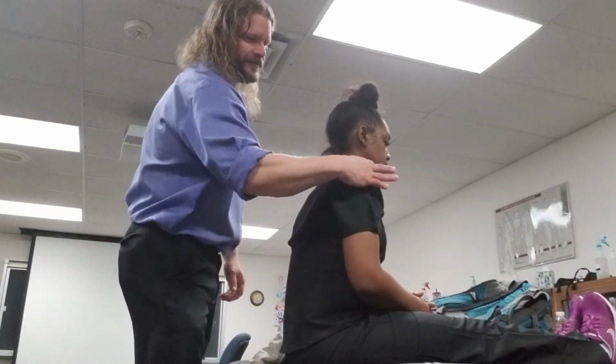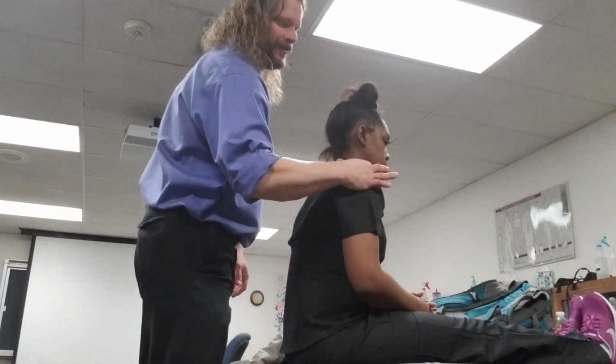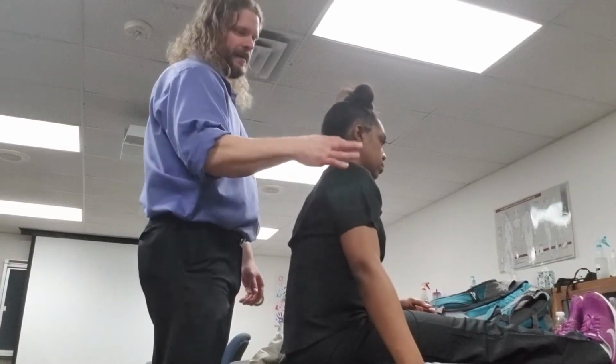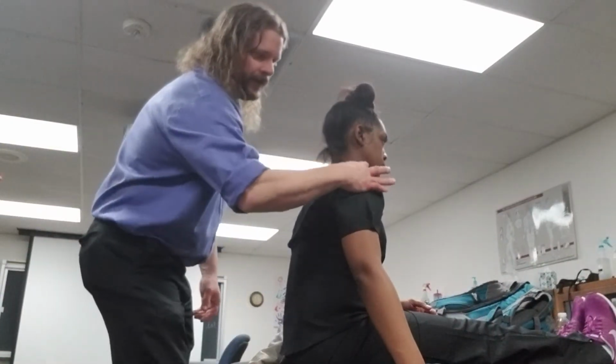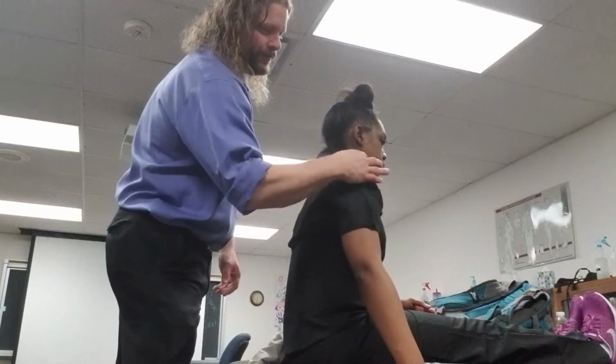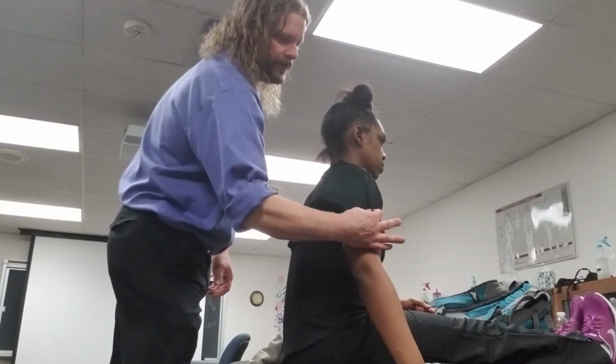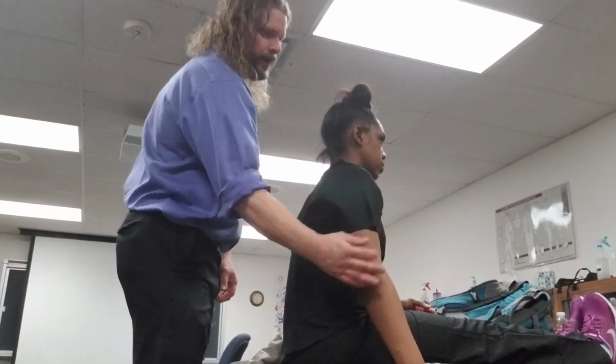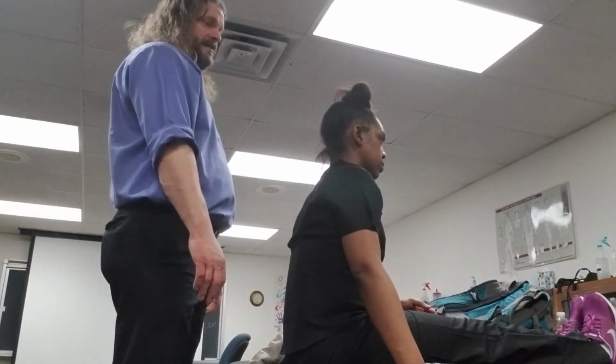Here's your deltoid. Just make a C right there at the shoulder. That's the acromion, clavicle, and spine of the scapula. Just make a C. And then come down to a point like a triangle, the Greek letter delta. Deltoid makes a triangle, just like that. Boom.